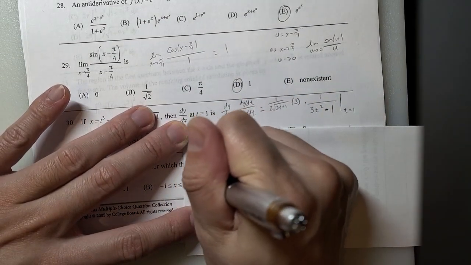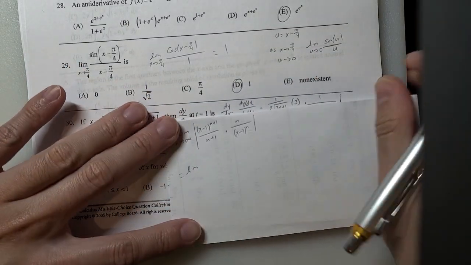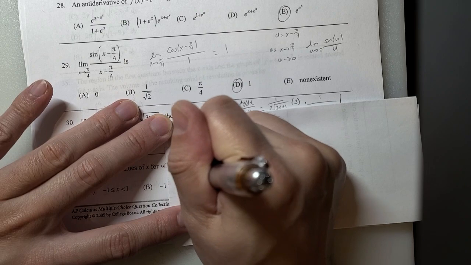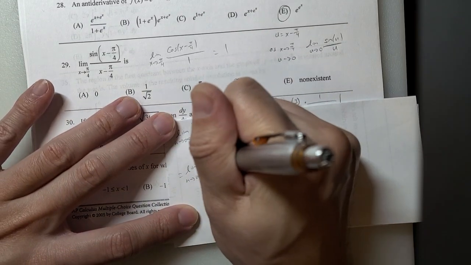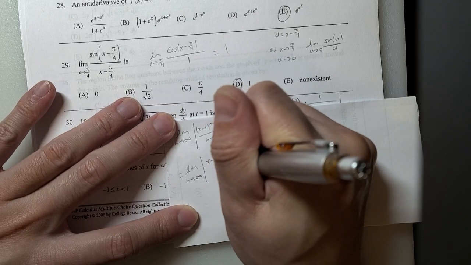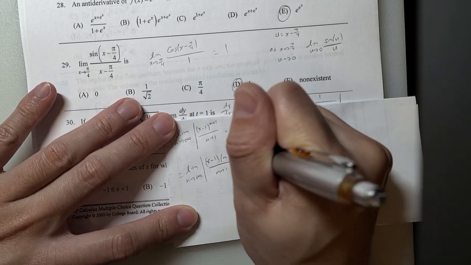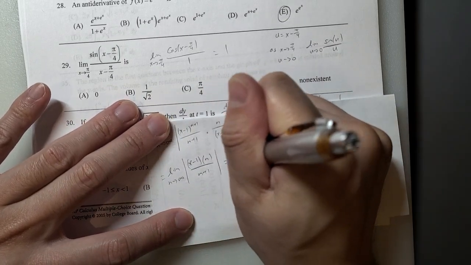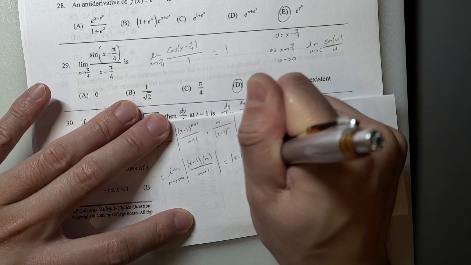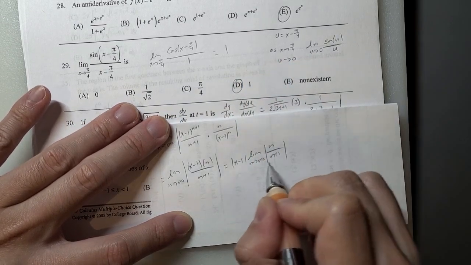So this is equal to limit as n goes to infinity of, use properties of exponents, this becomes x minus 1, okay, times n over n plus 1. You can pull out this x minus 1 because it does not depend on n. Okay, this limit is easy to evaluate.